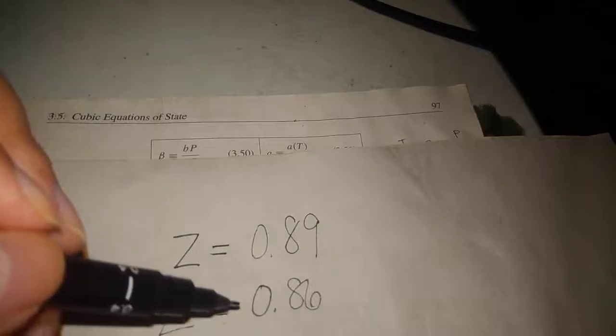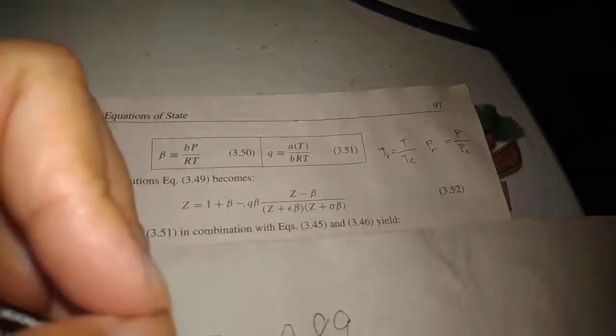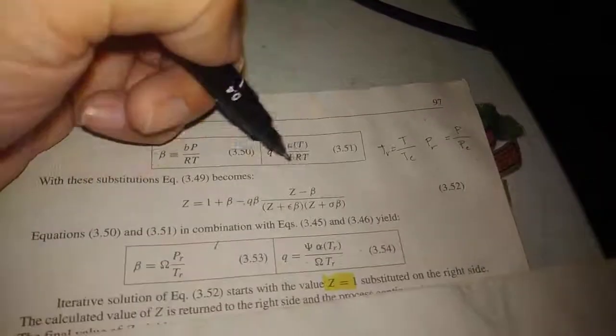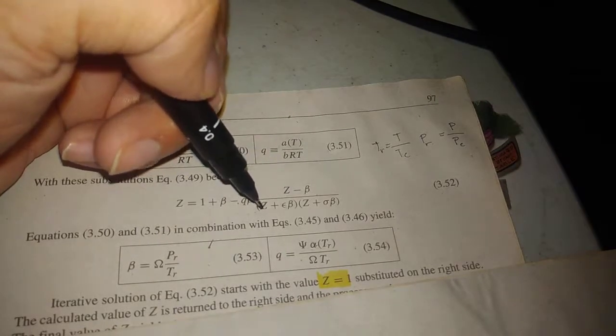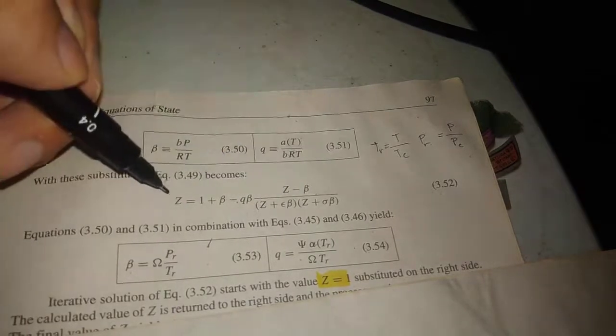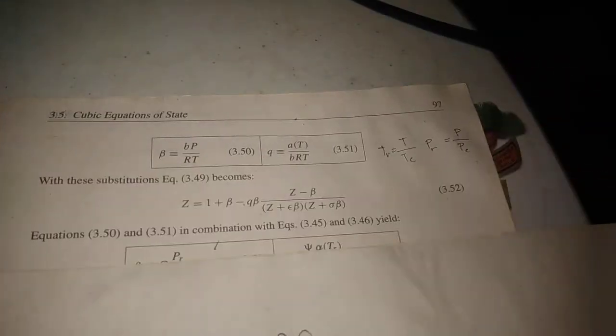So, it is not yet constant. We substitute 0.86 in place of z, then we calculate the new value of z. For example, the new value of z is 0.84. It is not yet constant, so we do the process again.